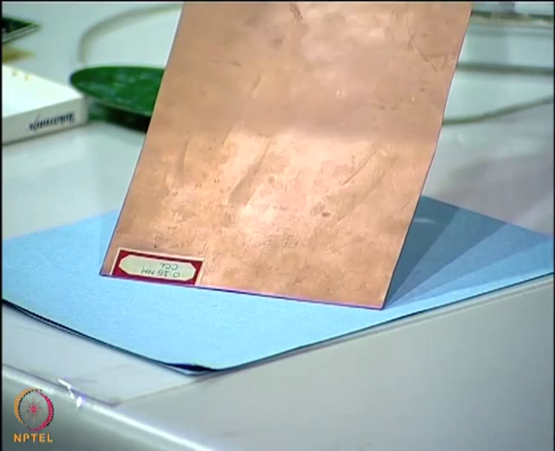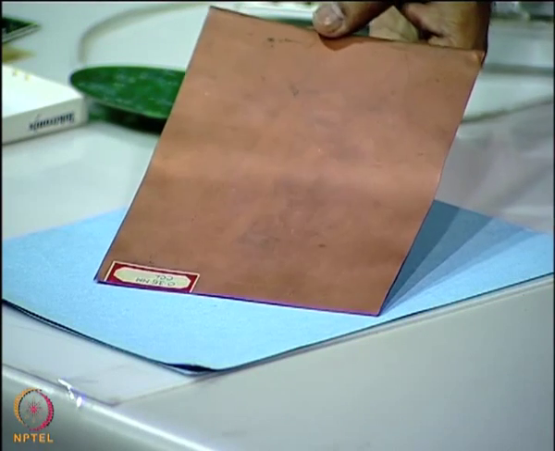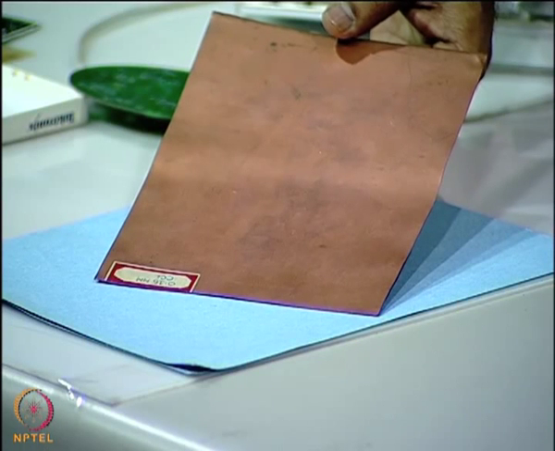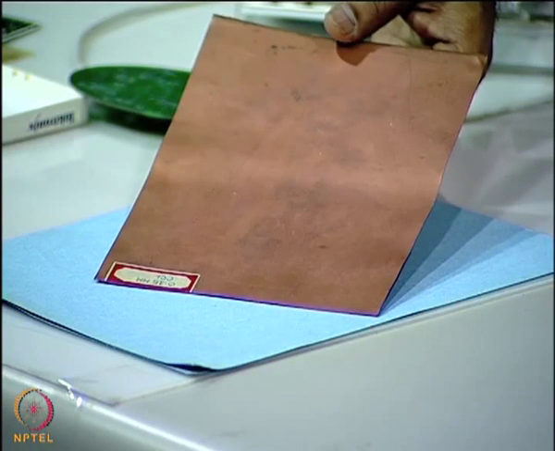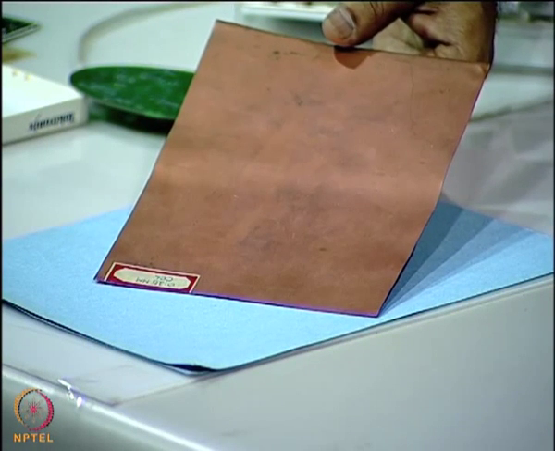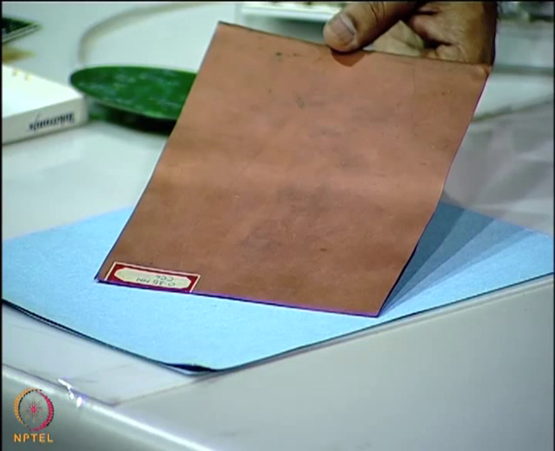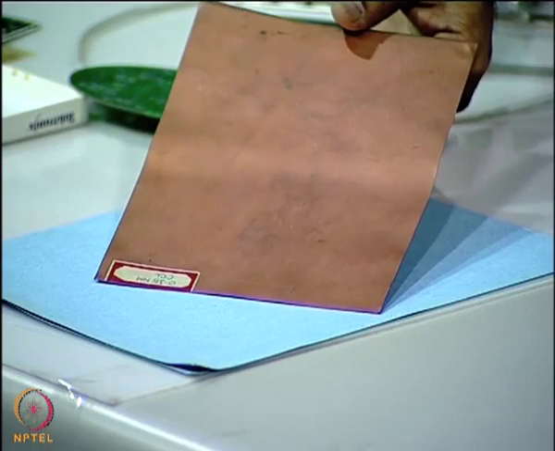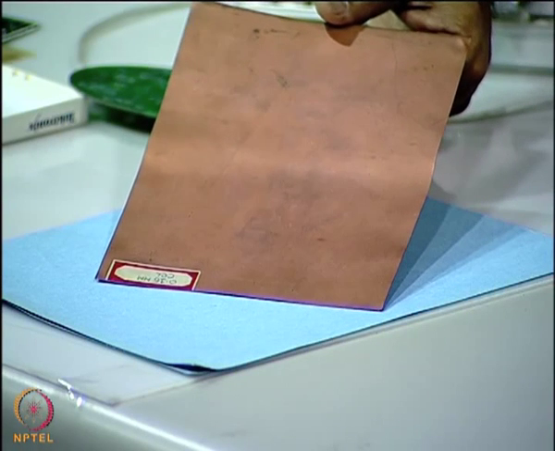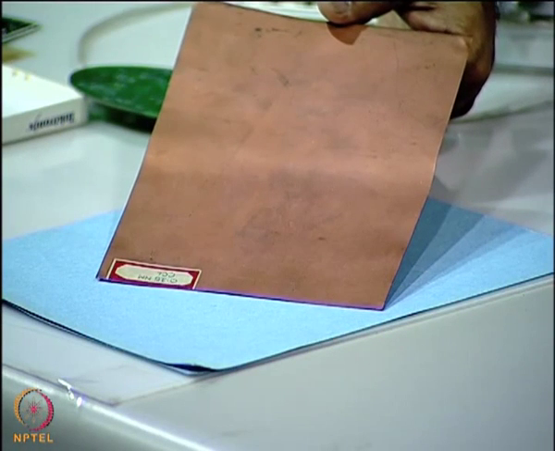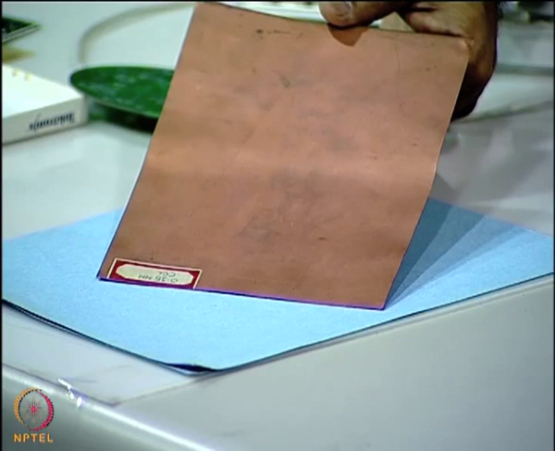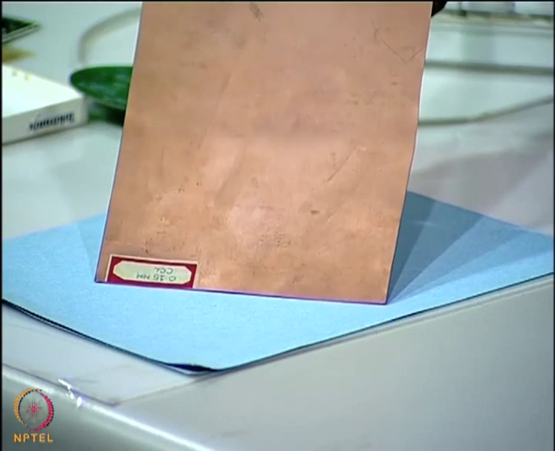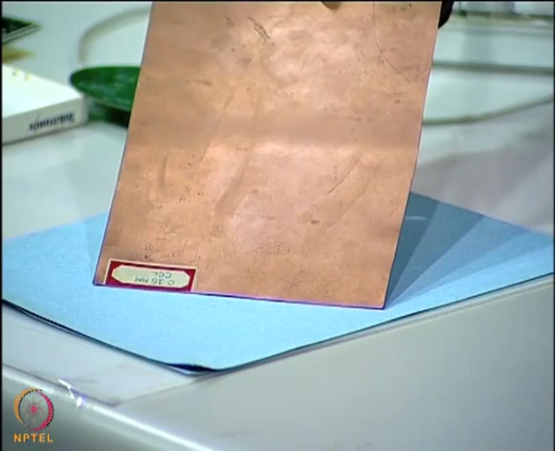This comes in various thicknesses, right from 0.5 mm to 3.2 mm. The thickness of copper and the dielectric can vary according to the required thickness. This can be used as a system level printed wiring board substrate, and it also can be used as an inner layer substrate in the manufacture of multi-layer printed wiring boards.